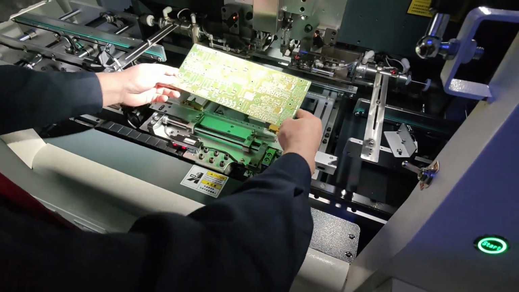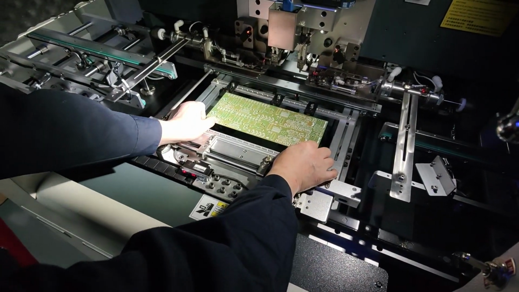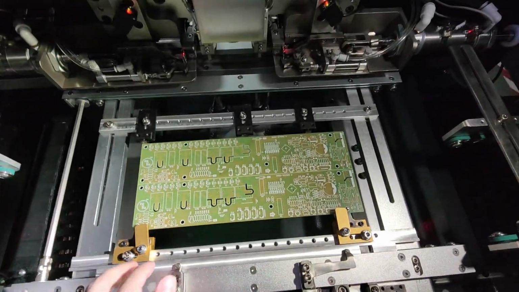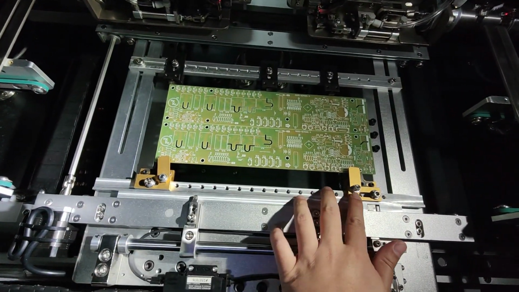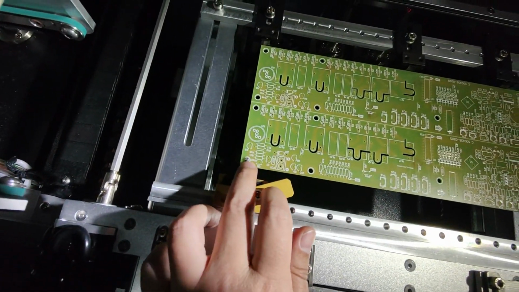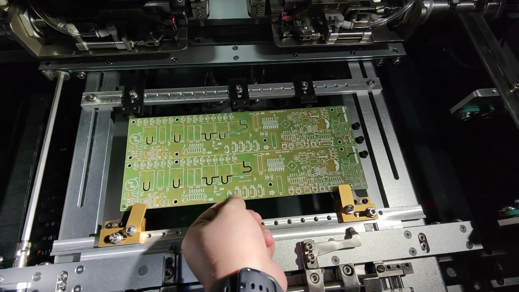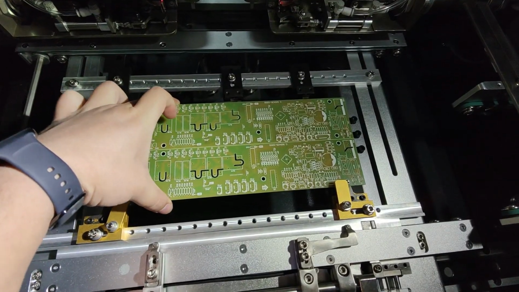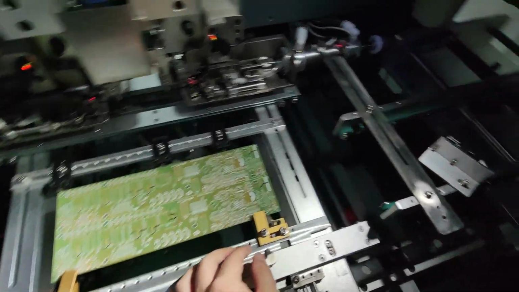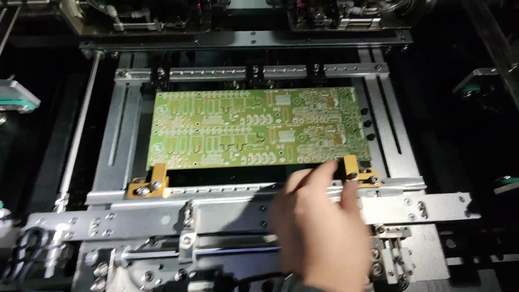Okay, now this video is about how to make a program of a new model PCB. First of all, in this menu chip, we position the two fixture to the right position and fix the hole by the pin, and make sure the PCB is stable, no shaking, no movement. Okay, this is the first step to position the PCB.